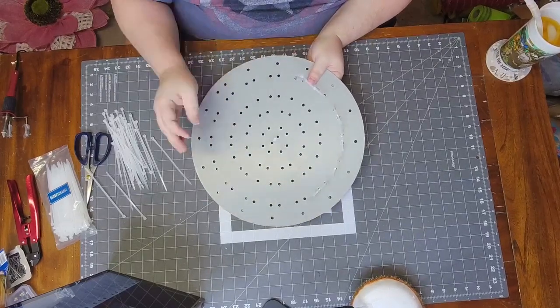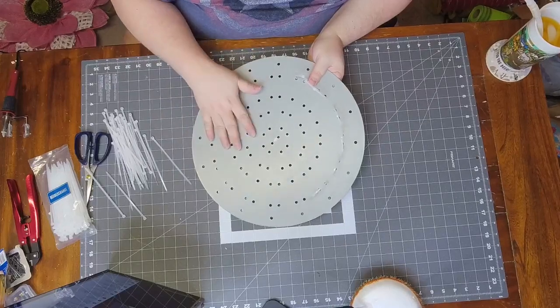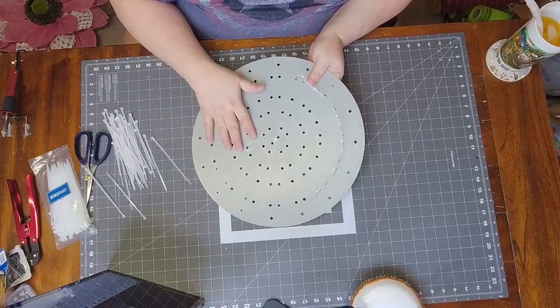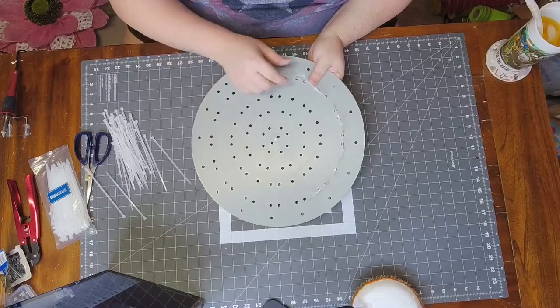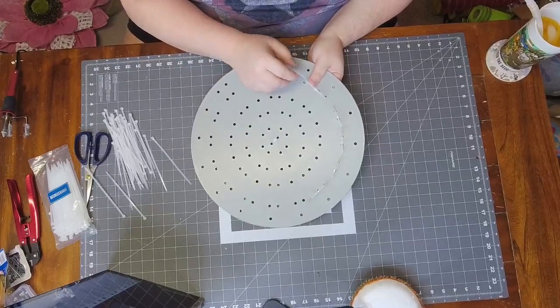So the flower board is a 15.5-inch flower board, or as they call it, a large flower board, round. The zip ties are 6-inch zip ties.